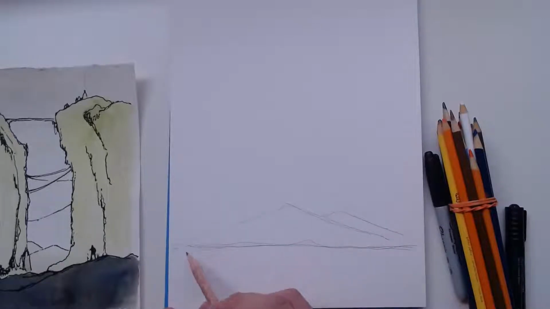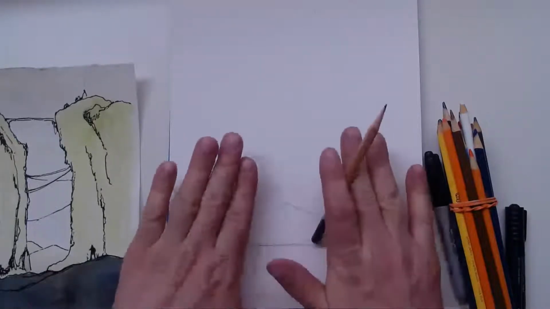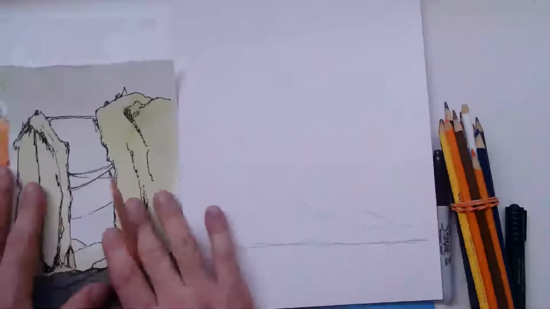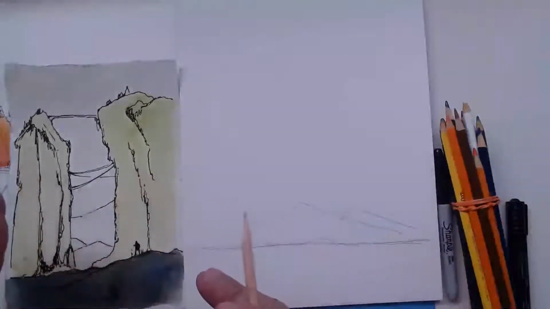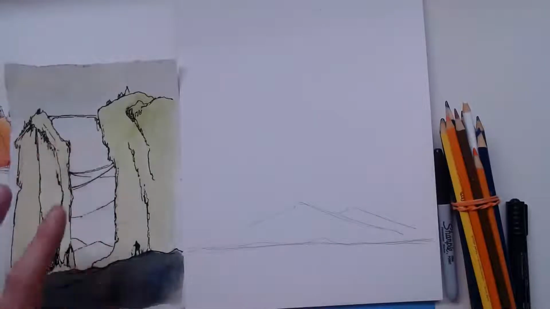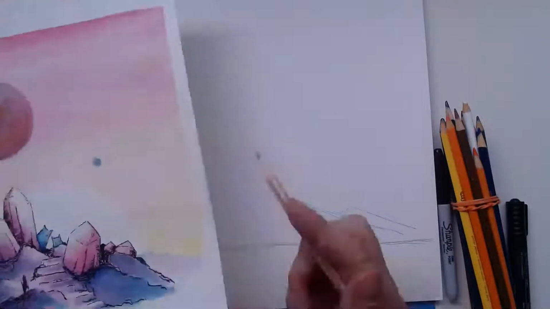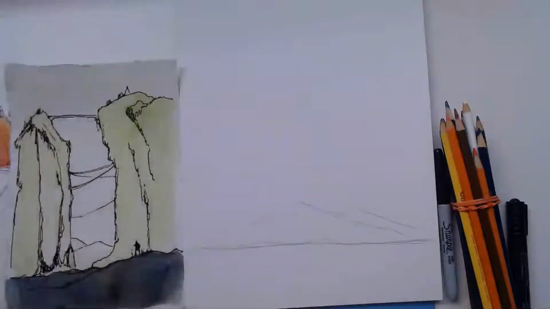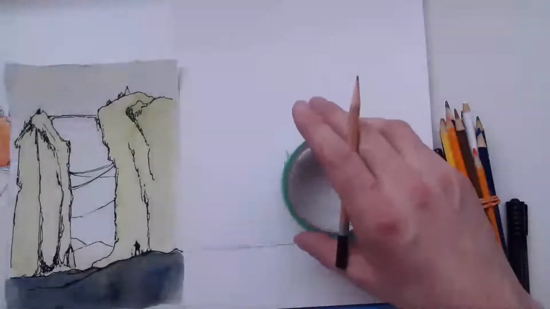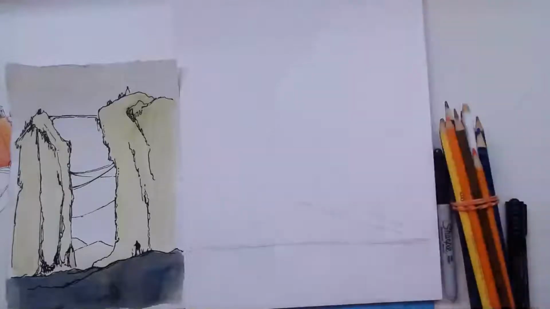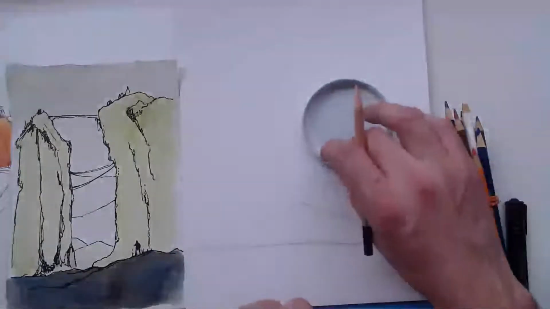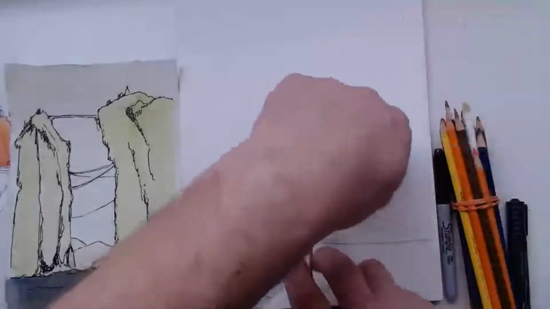And at this point, I want to start to add something really large. So even though I've drawn these in, I am going to cover them up quite a bit if I'm following this one. The things that are large don't have to be mountains. Like in this one, I did these giant crystals. It can be really whatever you like. Before I do that, I'm going to use my circle tracing, and I'm going to do a nice big one here.